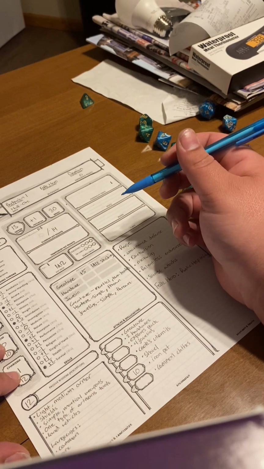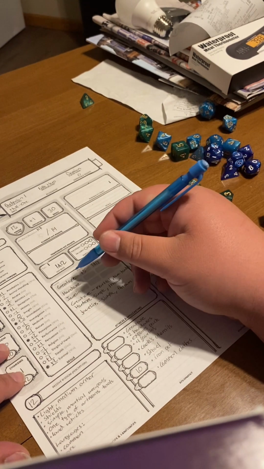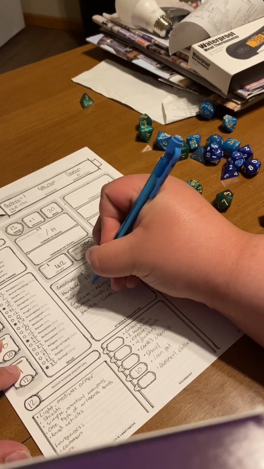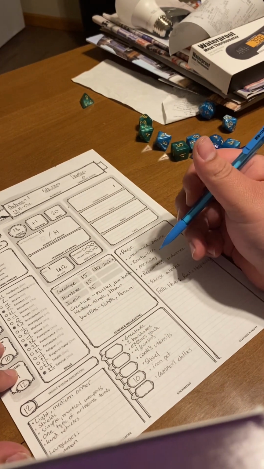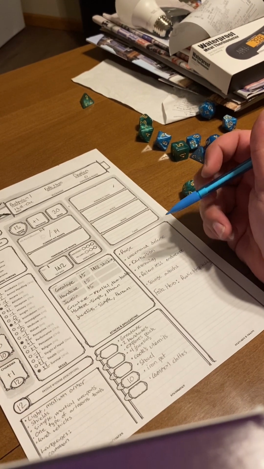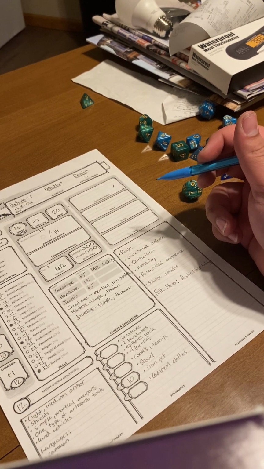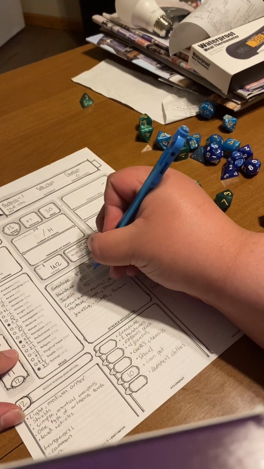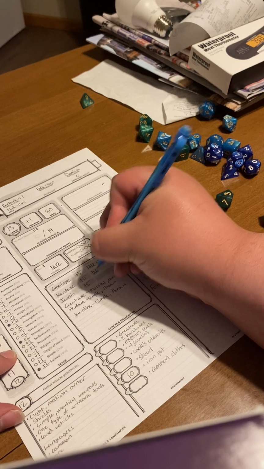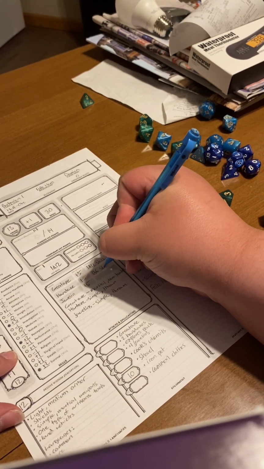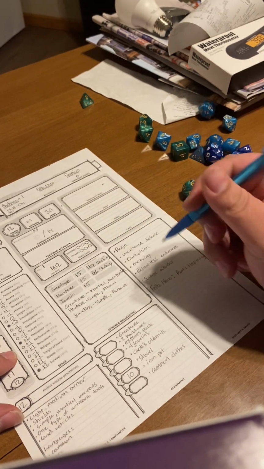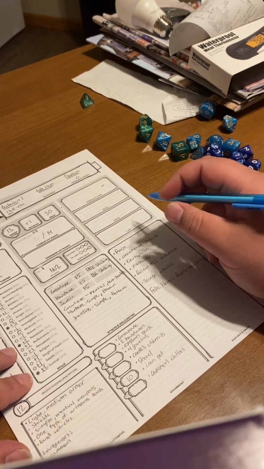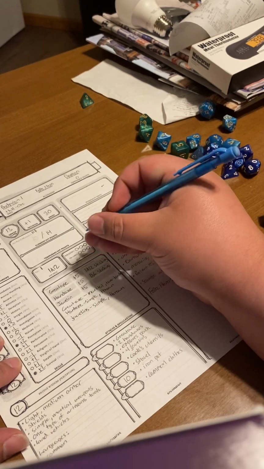So hand axe, we'll add our strength, and we're proficient. So +5, same thing with javelins, +5. On the weapon chart, hand axes do 1d6 slashing, so not as much as the great axe. But you also don't need 2 hands in order to make the attack. Javelins do 1d6 piercing.